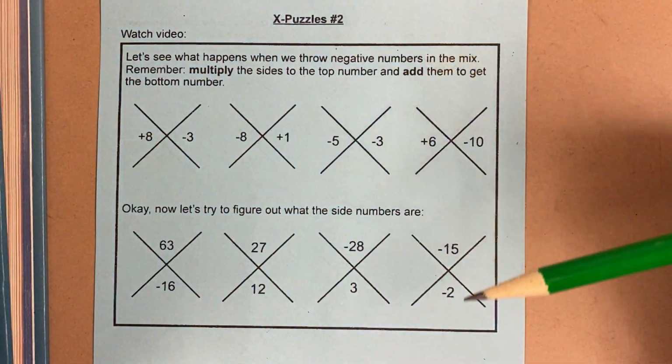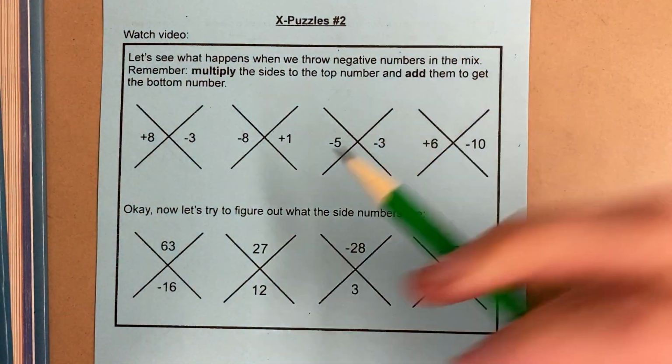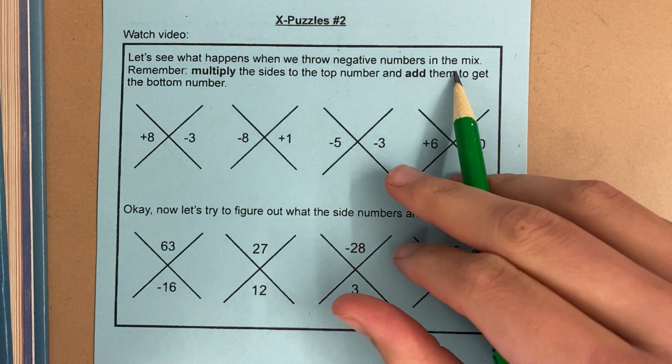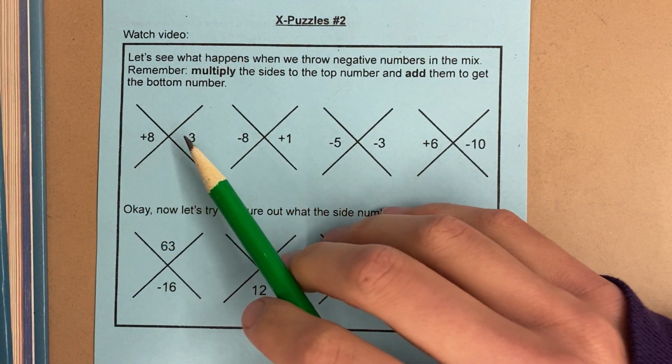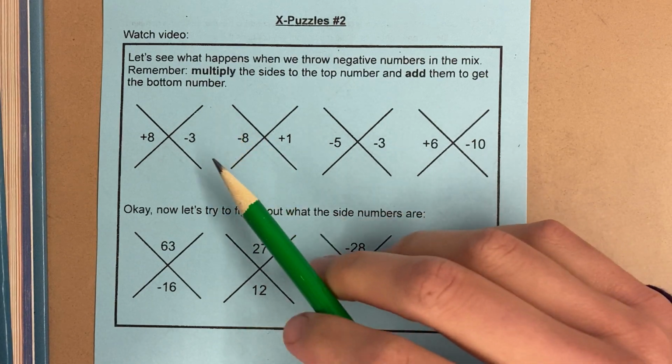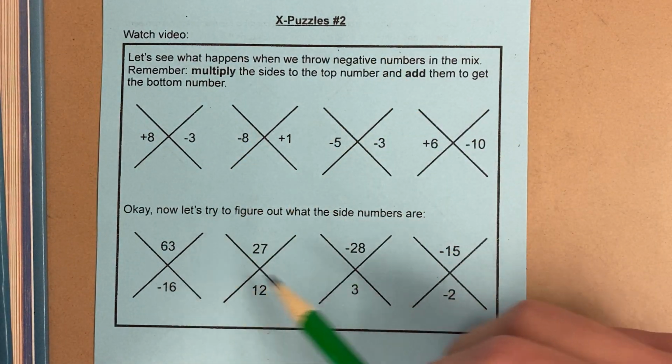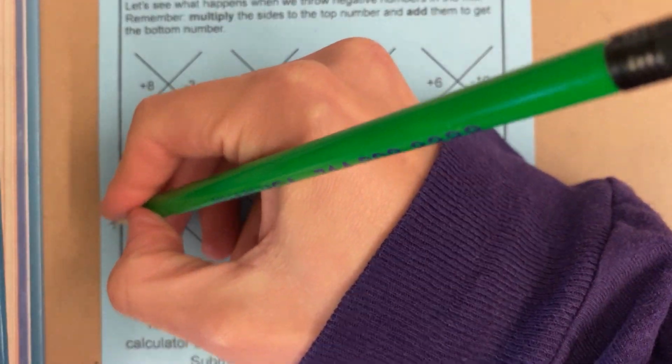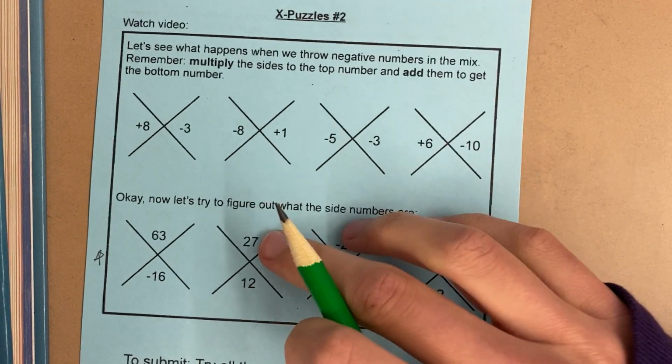The X puzzles you saw before had all positive numbers. So let's see what happens when we throw negative numbers in the mix. Okay, now we're going to do these first and just observe the results. And then we're going to come down here and try these. You'll notice the ones in the back are like these. This is the one that you have to be able to do, but we're going to make some observations first.